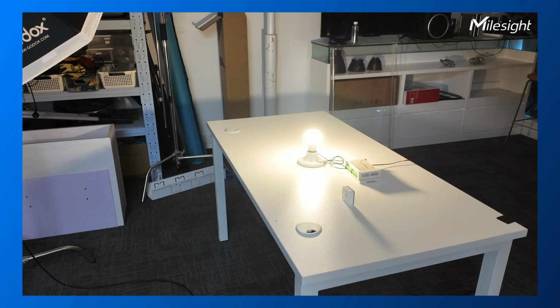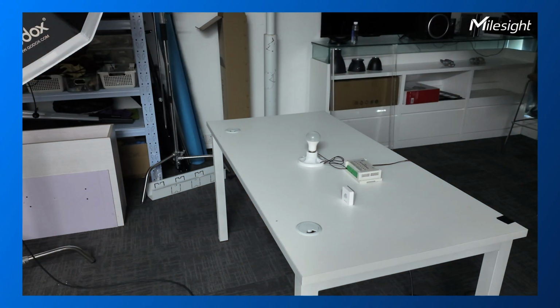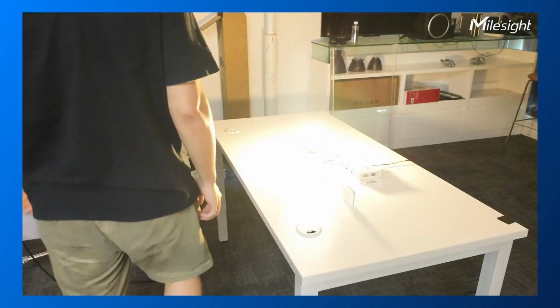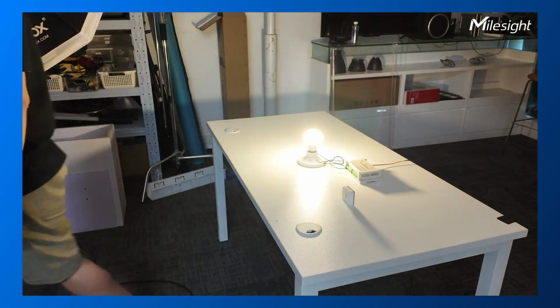Now, let's verify the result. Lights turn off when the space is vacant. The lights turn on only when someone is present and the environment is dark. This is a quick demo for how to set up Milesight D2D for Milesight devices.